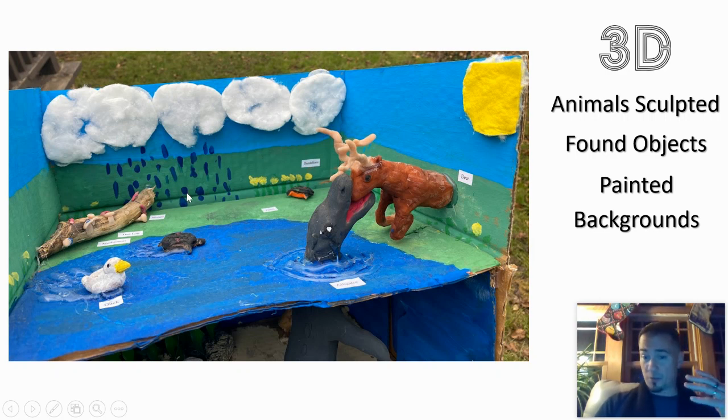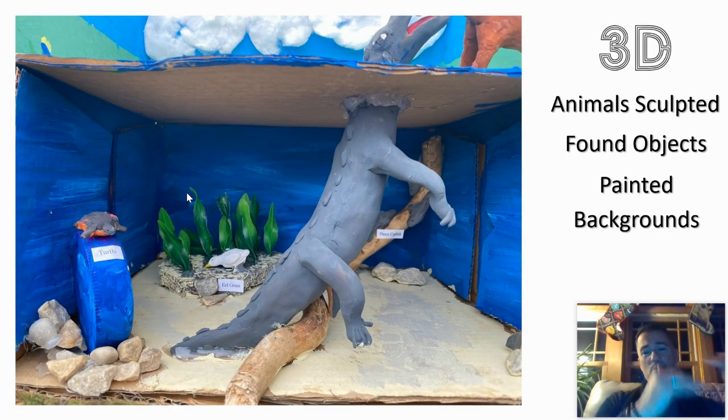So think about how you're going to color things. And then he went with this two level model here. It's supposed to be a Florida pond. So here we're seeing under the water before you're seeing above on the ground there. I think it really worked there. That was pretty tricky for him to do with the cardboard, but I think he pulled it off.